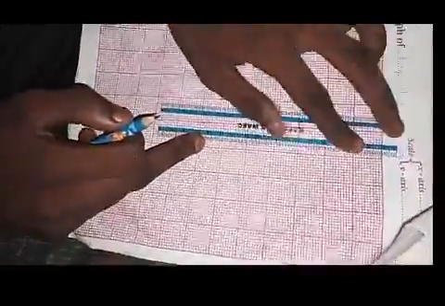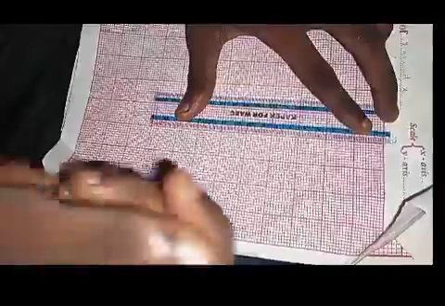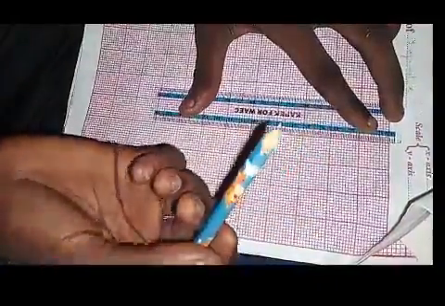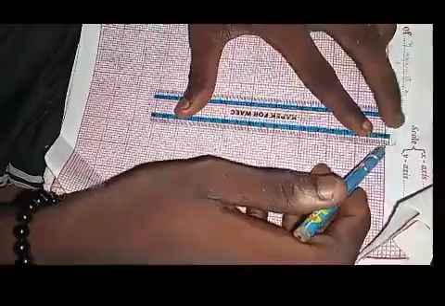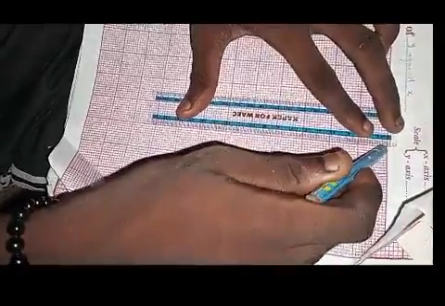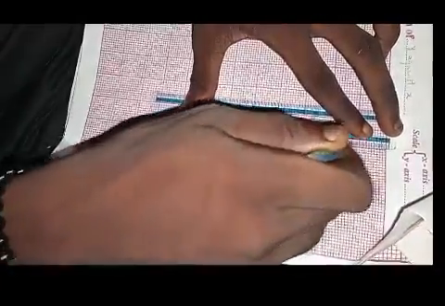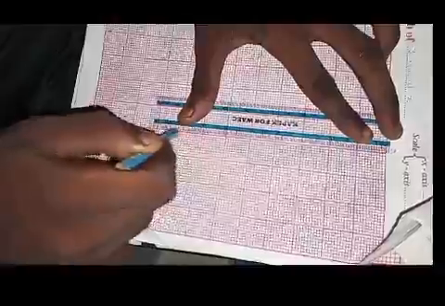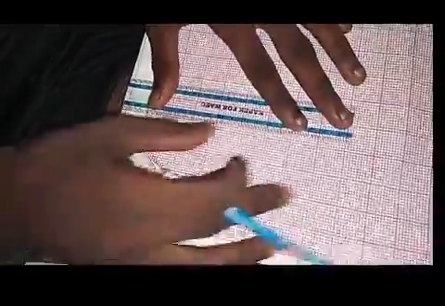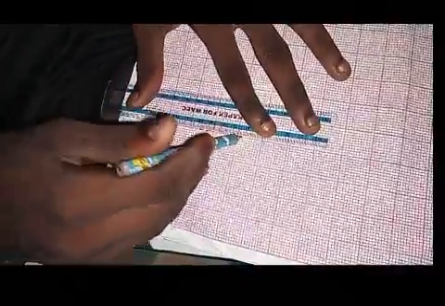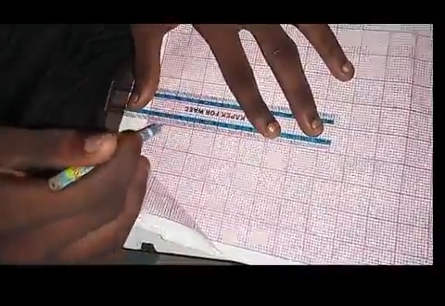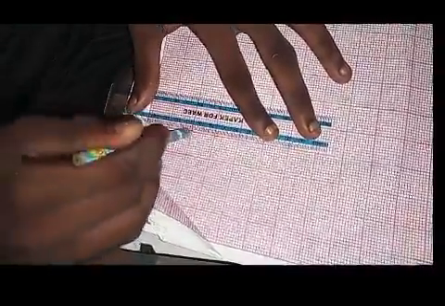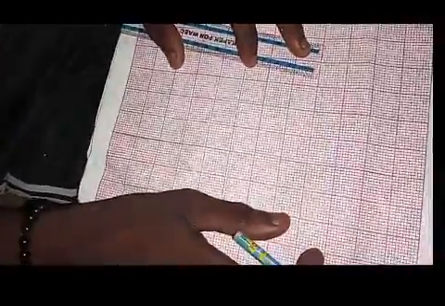So I can rule my line from this place. You can see my pencil, it must be very light. So you draw your line, you rule it once. Let me make mine thicker so you can see it. Can you see my line there now? But while you are drawing your graph, ensure that it is not thick. Ensure it is not thick. So that's for my x part.